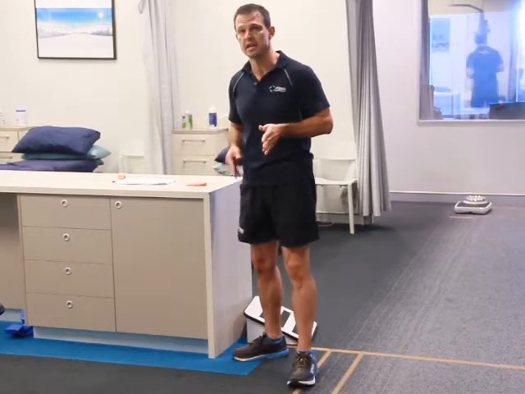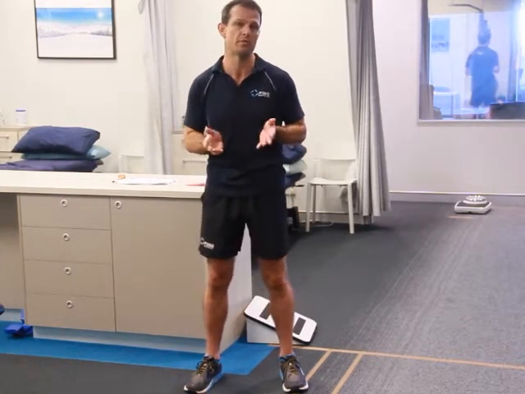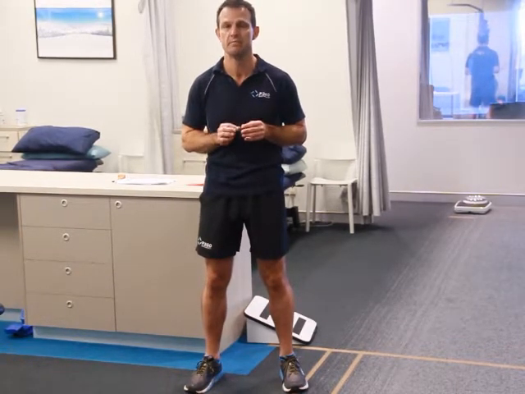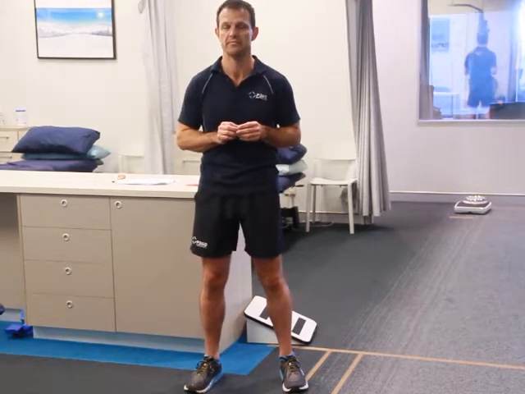The 4 lots of 40 seconds is about the recommended dosage for this, and it's really good to do before you have any activity, during breaks in activity, so half time for instance, and definitely at the end of a game or a run or something like that. It's really important that you continue doing this all the way through your rehabilitation. It's a really simple way to get rid of some pain in and around your heel and Achilles tendon.